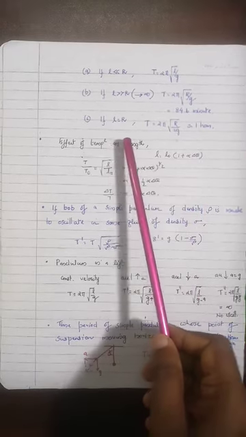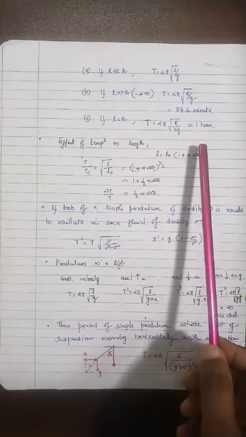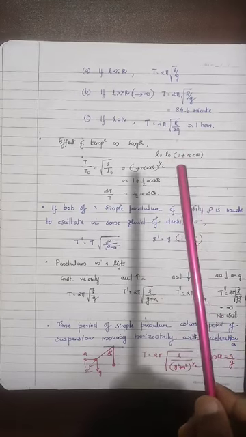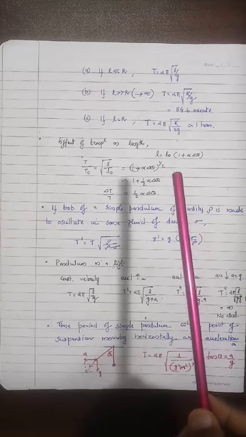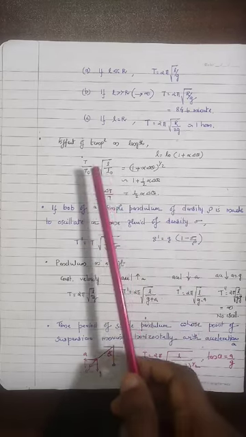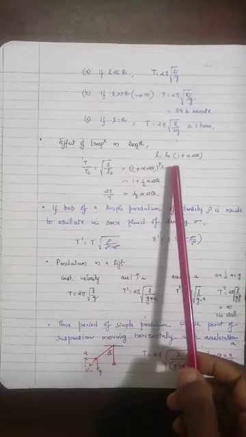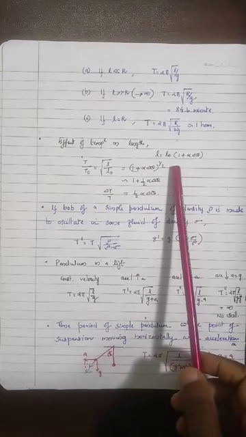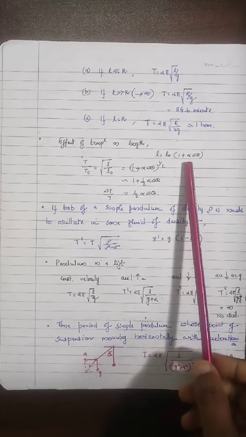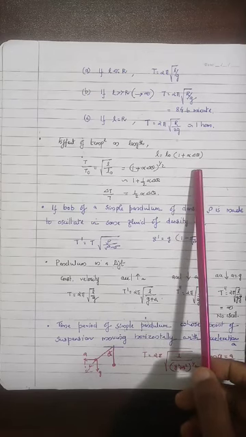But if L is equal to R, it takes just 1 hour. And keep in mind, L is the effective length between the point of suspension and the center of mass of the object under consideration. The effect of temperature on length, you have to substitute as L is equal to L0 into 1 plus alpha delta theta. Linear expansivity term, that is alpha.